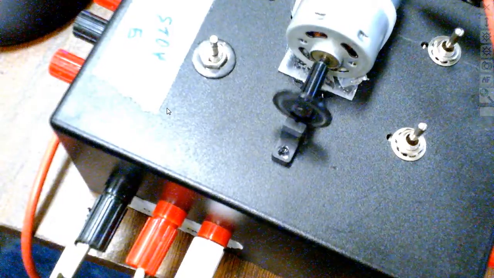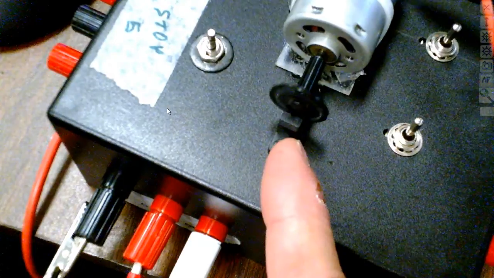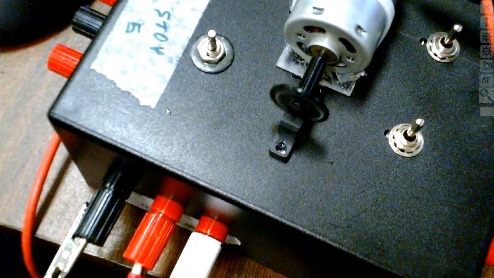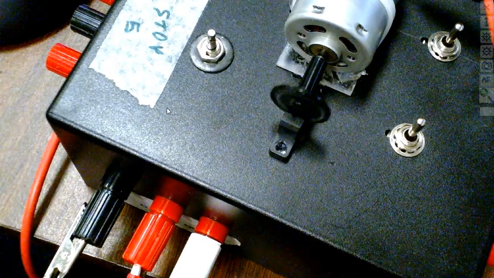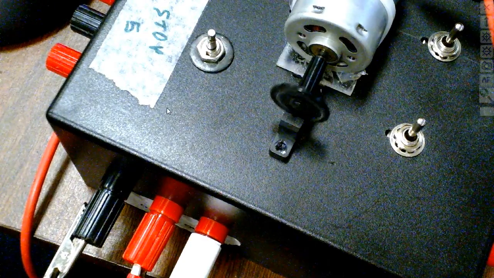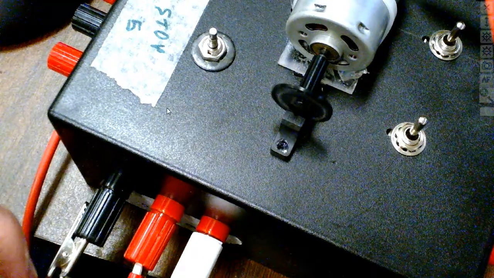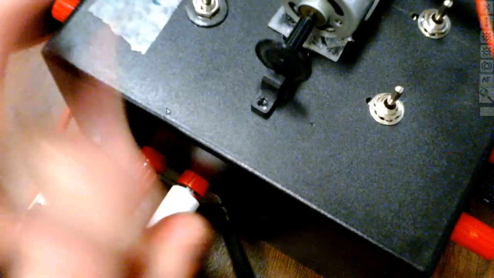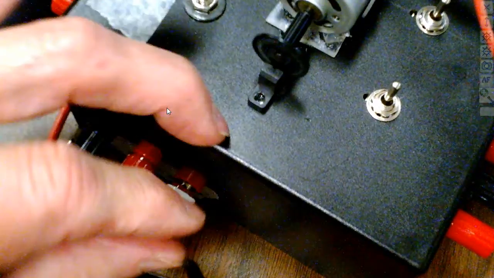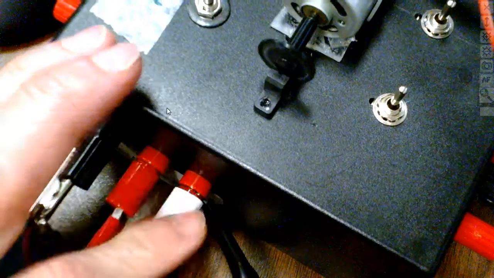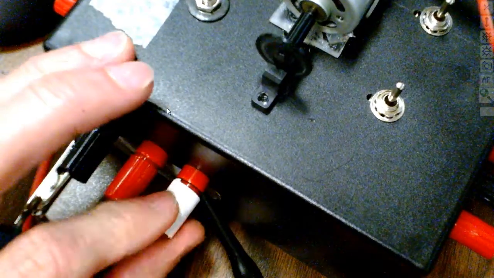So as the thing spins, what's it do? It's breaking that light beam, right? And then we can come over here and look at the output of my encoder. Dang it.